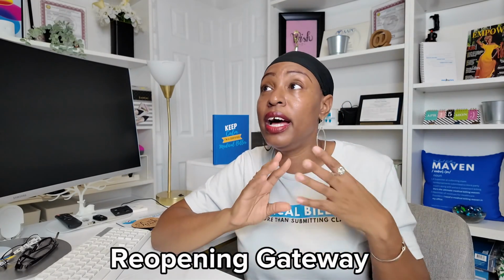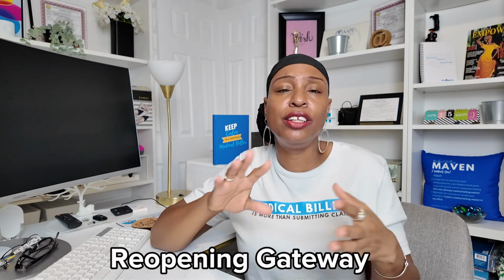And the third way to send a corrected claim through Medicare is through the reopening gateway. Now, through the reopening gateway, I don't think you need to actually have an account like you would need to have if you are doing it through SPOT, but you can send the claim that way.